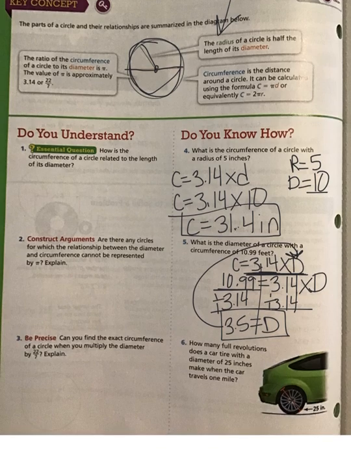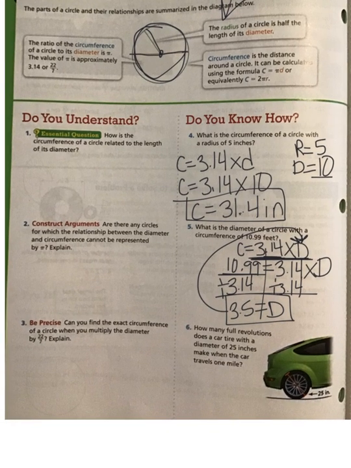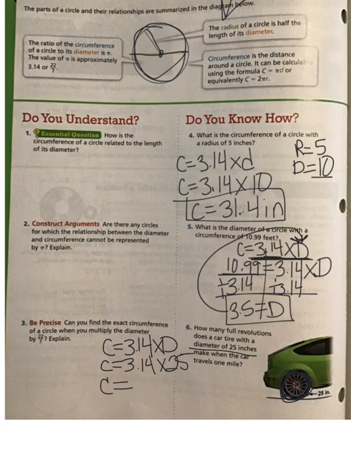Number 6 says, how many full revolutions does a car tire get with a diameter of 25? So when it's talking about a full revolution, it means the circumference. It means the outside of that tire. So all we do is go back to our circumference formula, 3.14 times d, and it says that the diameter is 25. So circumference equals 3.14 times 25. And when I substitute that in, I get 78.5 inches is the circumference for that tire.